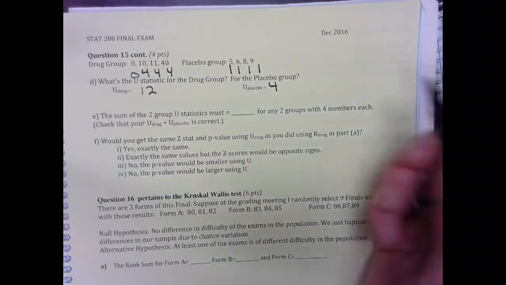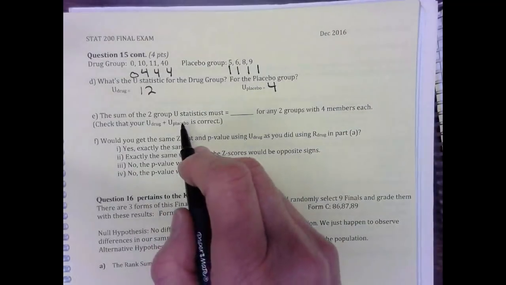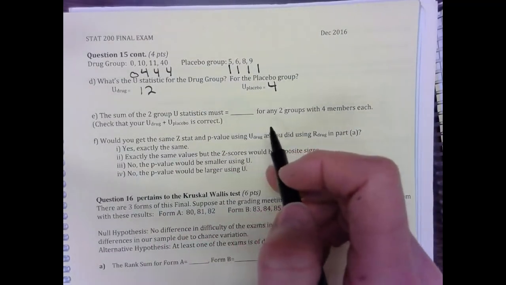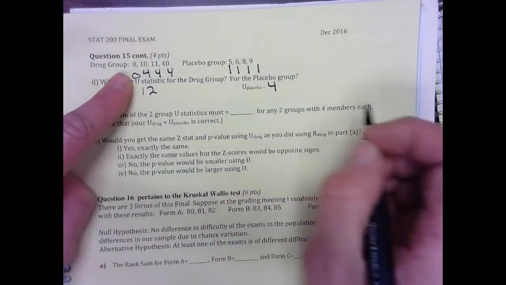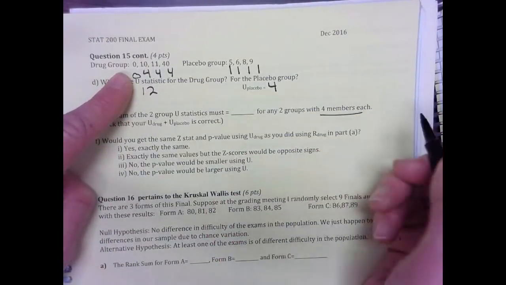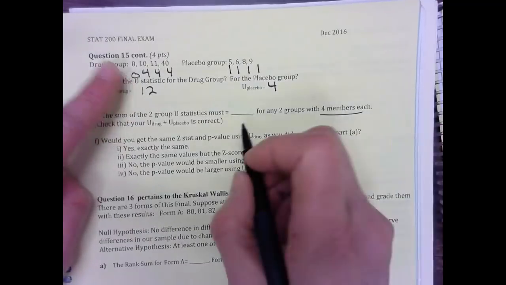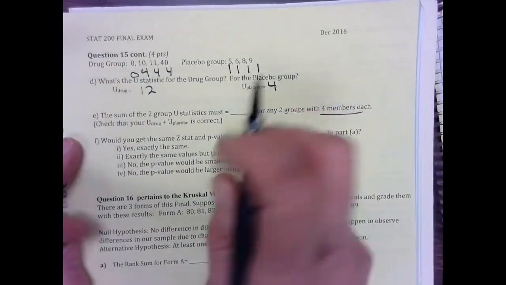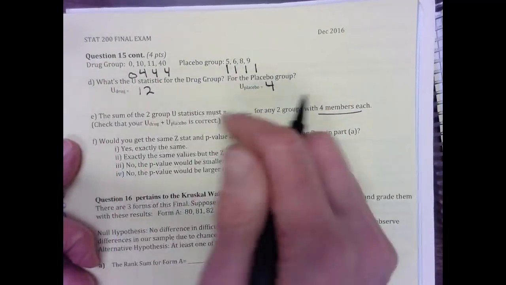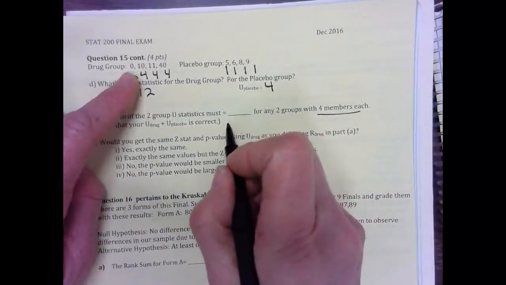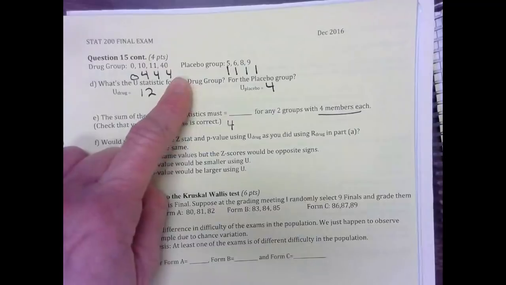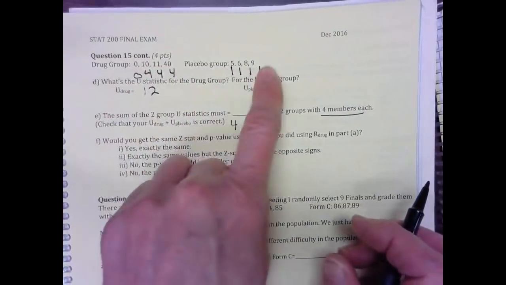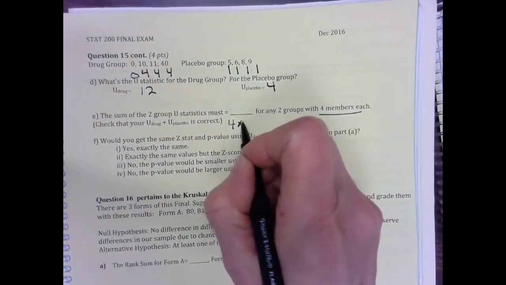Now, how are we going to check? Let's make sure we're right. The sum of the two group U statistics must be what? For any two groups with 4 members each, it's going to be how many possible pairwise comparisons there are. For each one of those 4 people, there are 4 comparisons we're making, so it's 4 times 4.